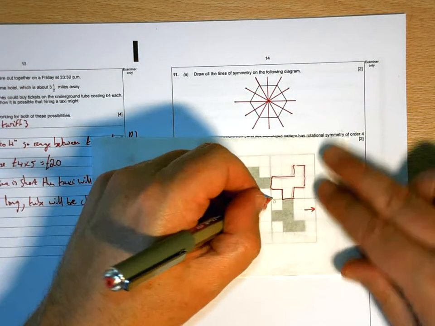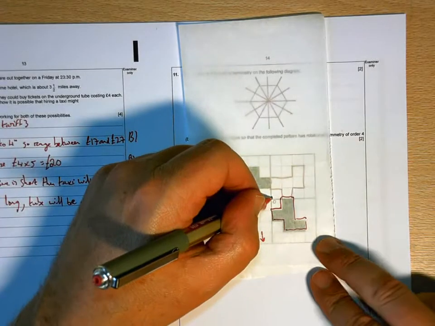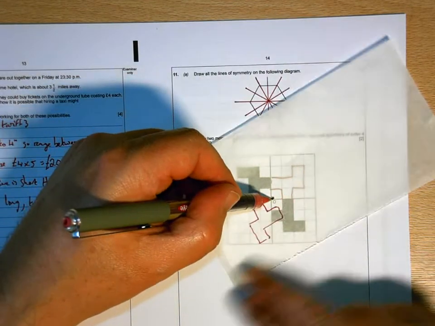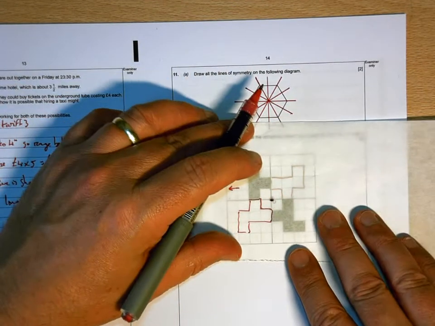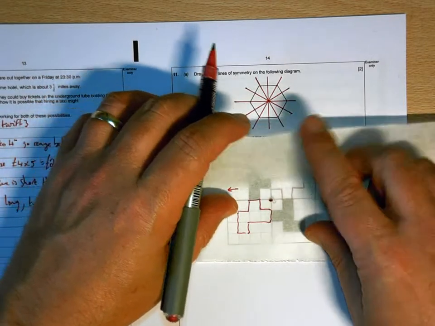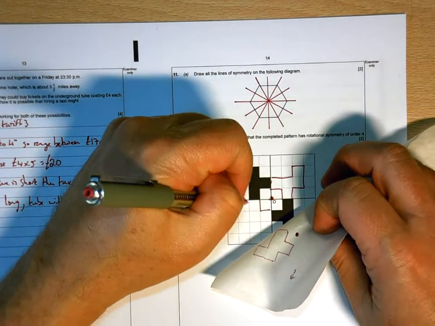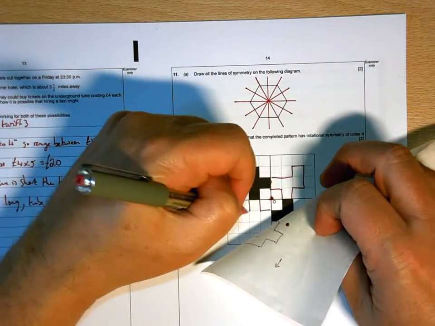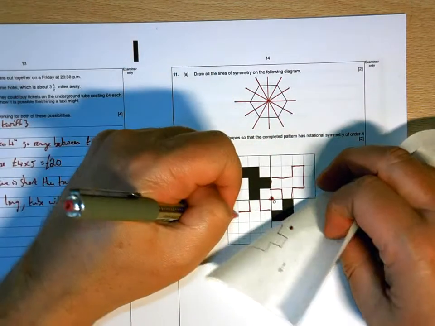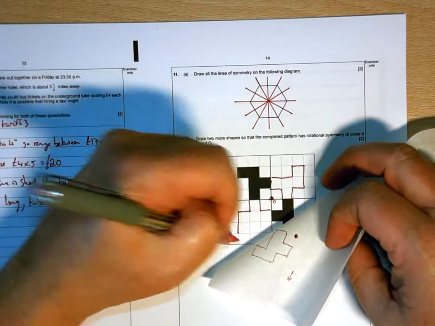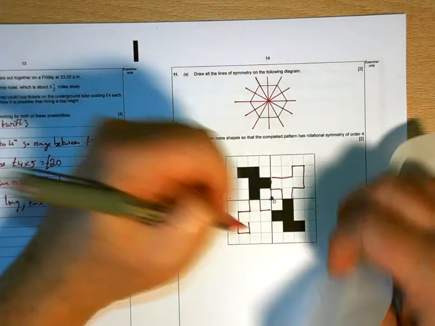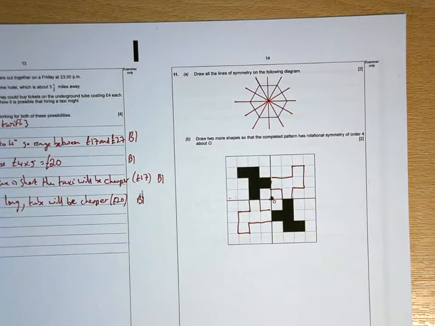And then rotate it one more time, and that will fall with the one that's there, and then one more time again will be that pattern there. We'll draw that one in. There you go.